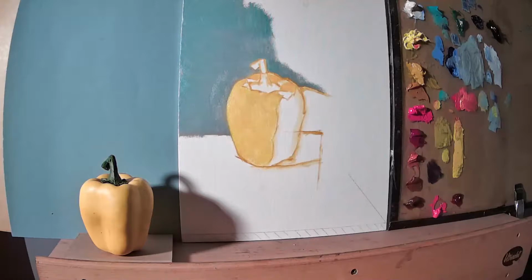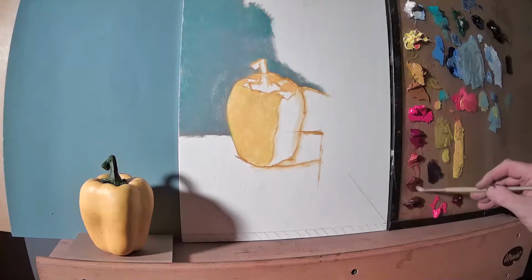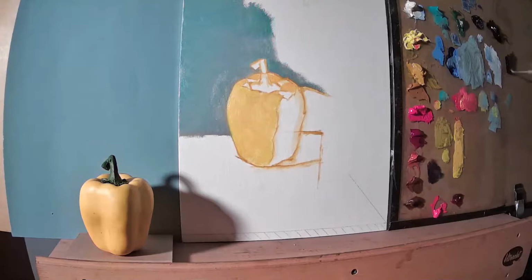What would we possibly use, or what's a way we could perhaps think about trying to get that color? While we do that, I'm going to mix up the cast shadow behind it, just so we have that down. But what's a way we could possibly achieve the color that we're looking for on that pepper?